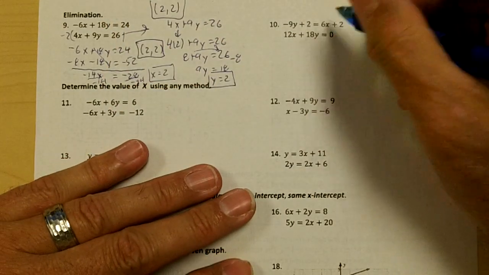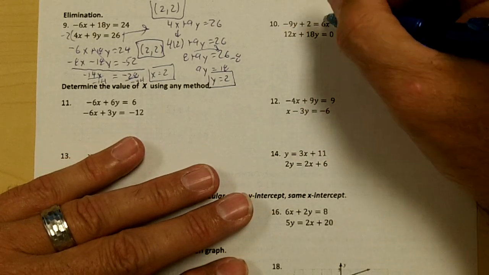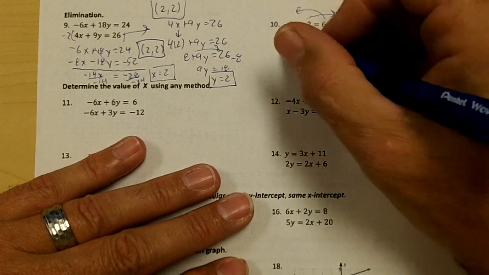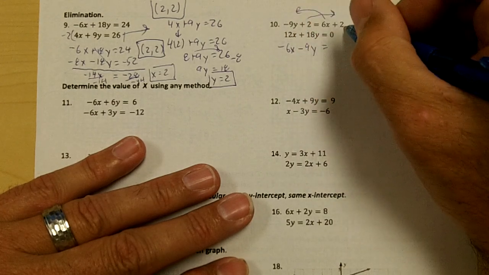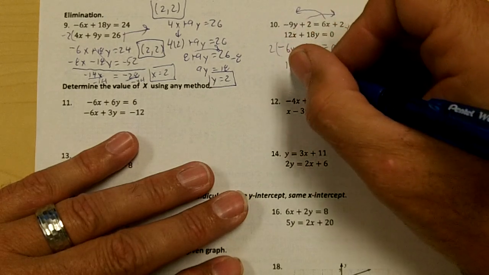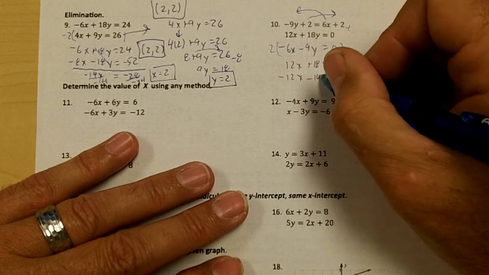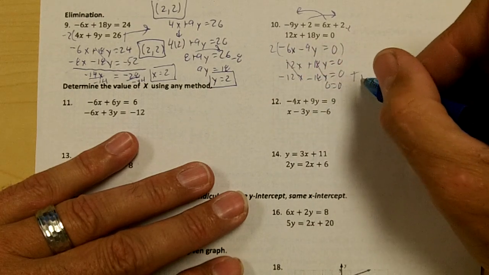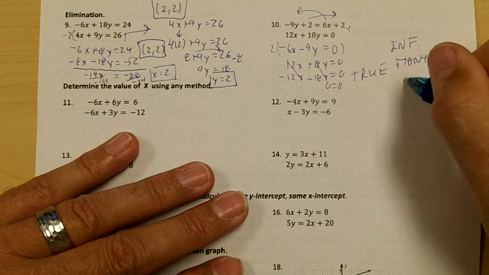Okay, on this one right here, this is not in standard, so I need to make it in standard. So this is in standard. I'm going to move this x over here and this 2 over here, okay? So if I move the x over here, I'm going to get negative 6x. I'm not going to move the y. Equals 2 minus 2 is 0. Now then, if I multiply by 2, something's going to happen here. Negative 12x minus 18y equals 0, and the x's cancel out, the y's cancel out. 0 equals 0 is true, so the answer is infinitely many solutions.